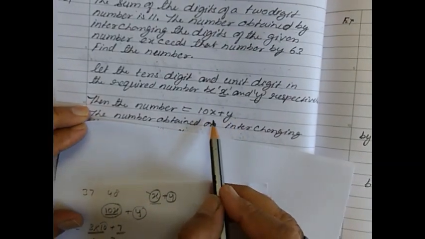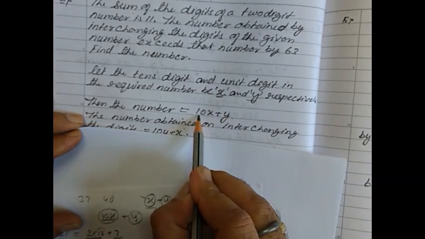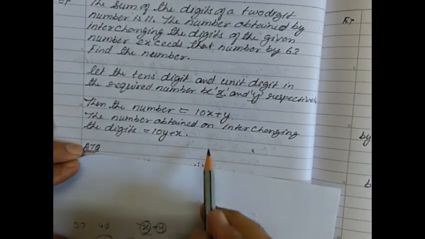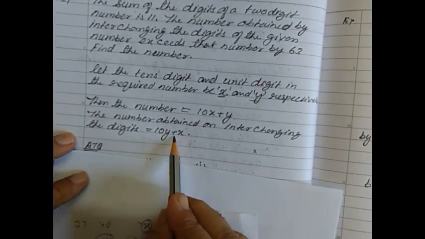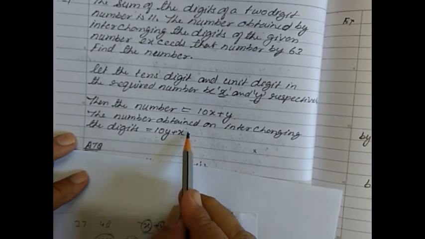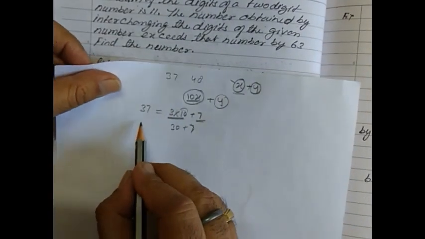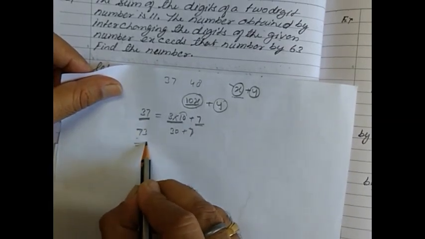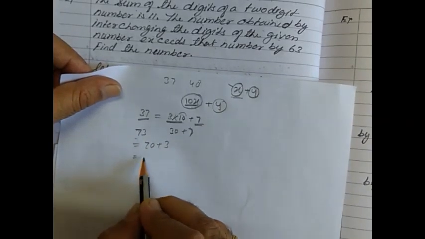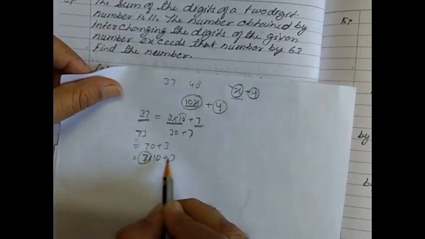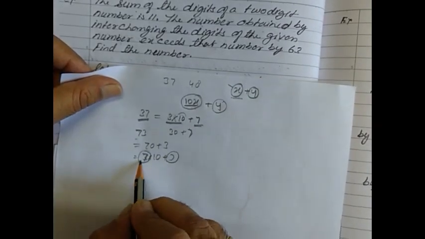If you interchange, what will happen? The units digit will go to the tens place, and the tens digit will come to the units place. Only the digits change, not the places. So when the digits are reversed, it becomes 10y plus x. Similarly, if we reverse the digits, 37 becomes 73. 73 is written as 70 plus 3, or 7 into 10 plus 3. If I take this as x and this as y, then this is y and this is x.